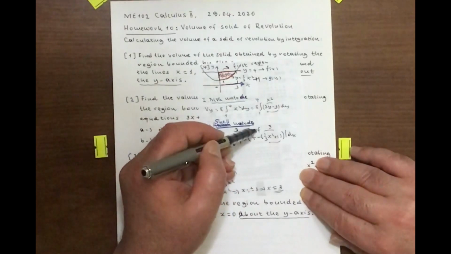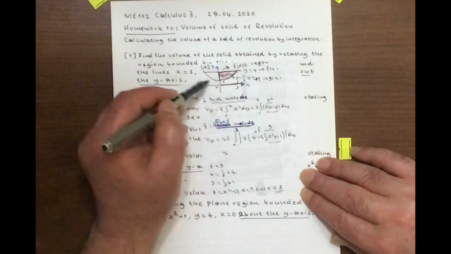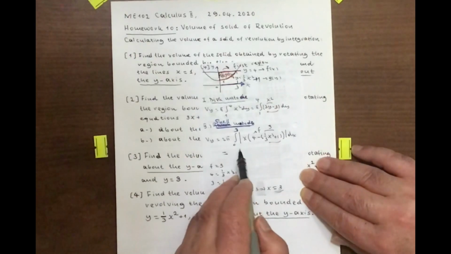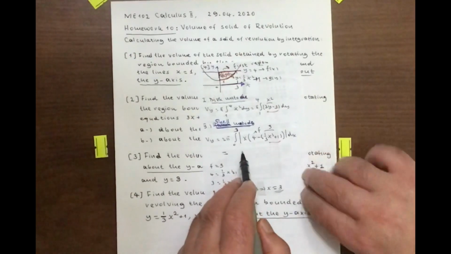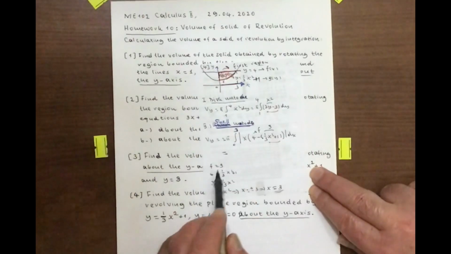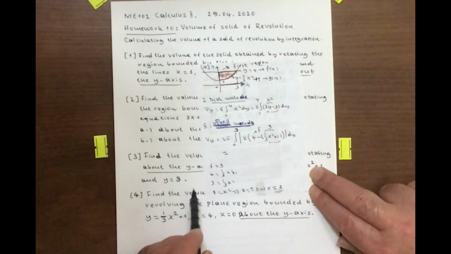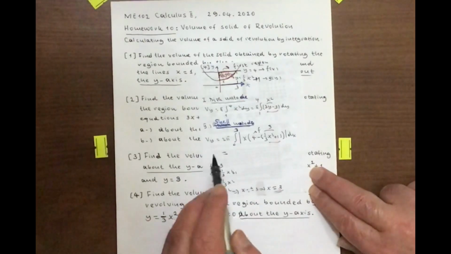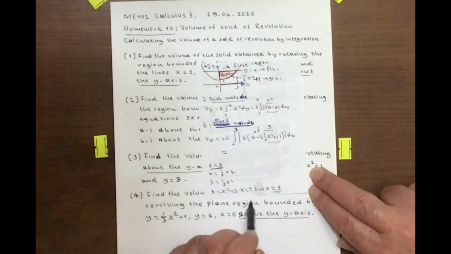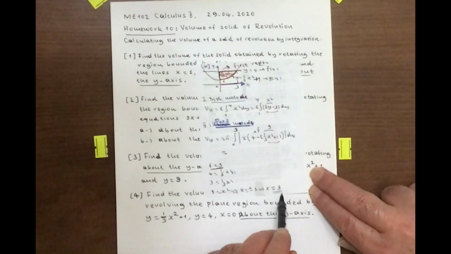The first one is f is 4, and g is this parabola. Then the integration limits depend on the variable x, and can be obtained by using this equation, and then we have x is 3.